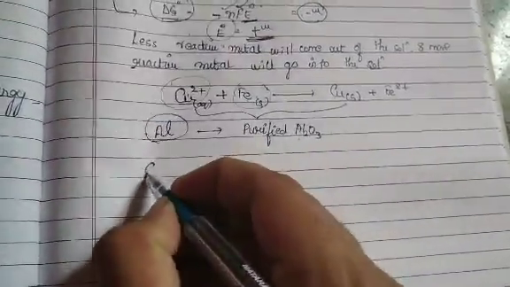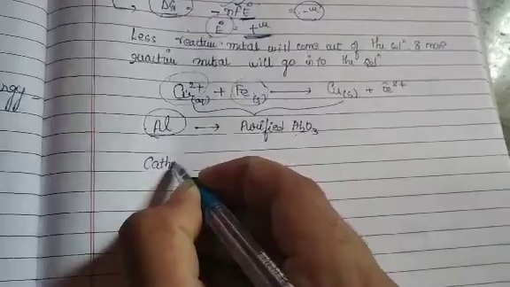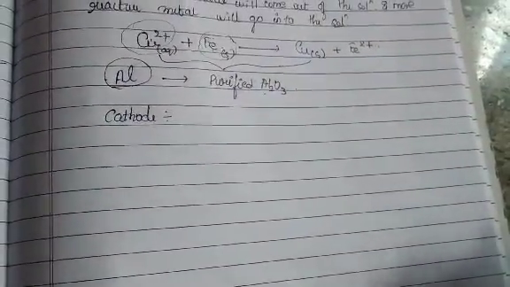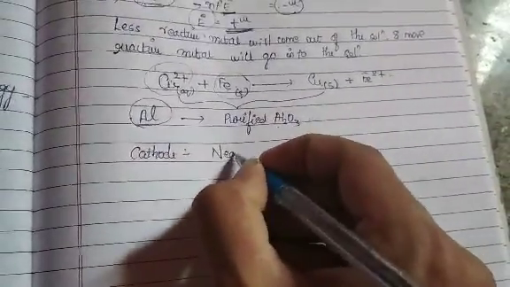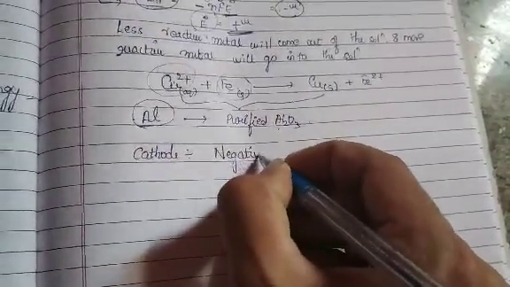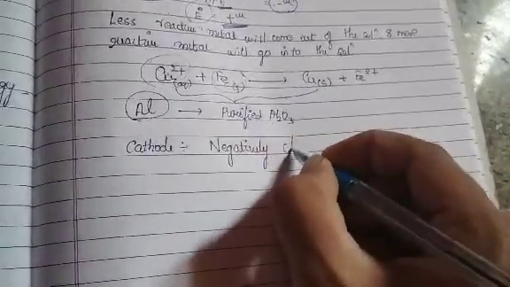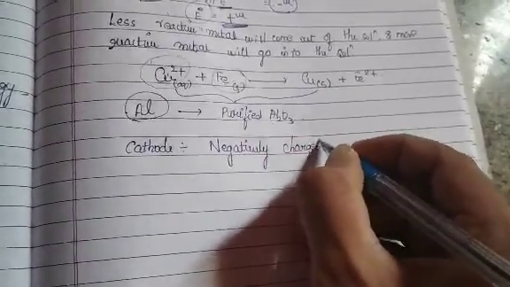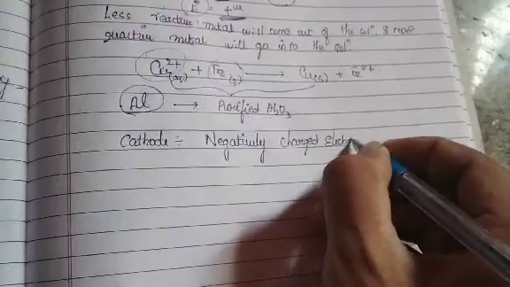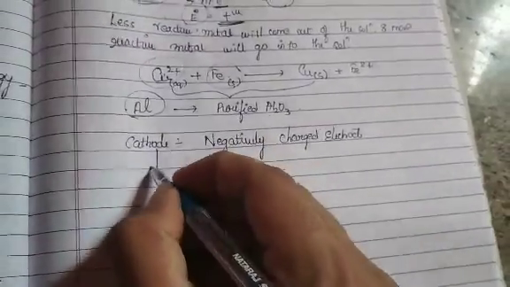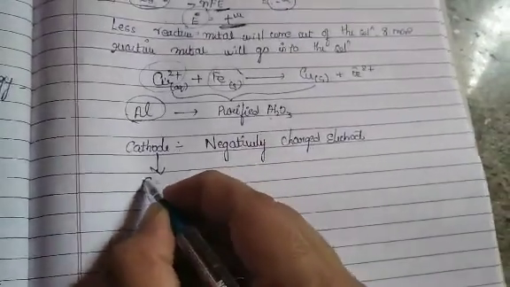Of course, in this process, we are going to use a cathode. So what do you mean by cathode? Of course, it's an electrode. What charge will it have? Of course, it is a negatively charged electrode. So towards the cathode, what would be coming?